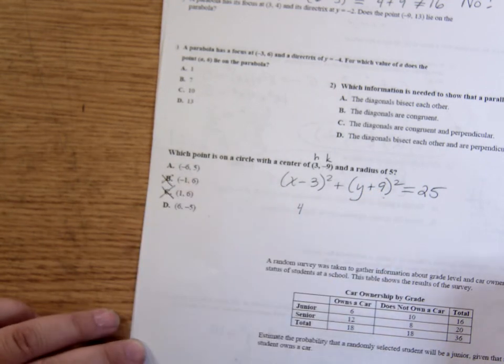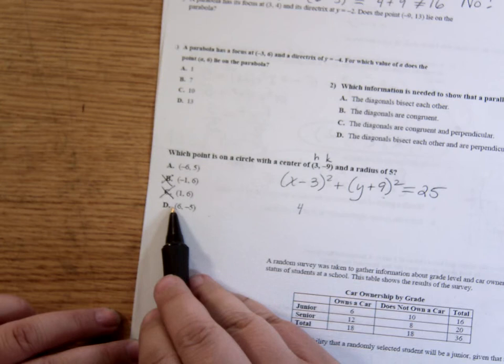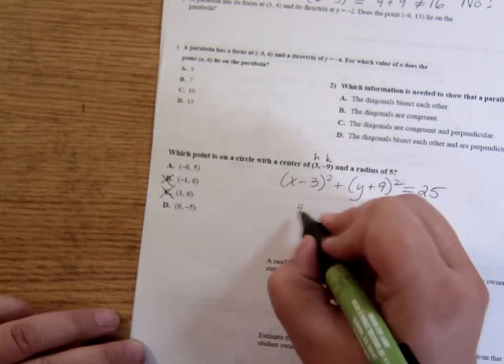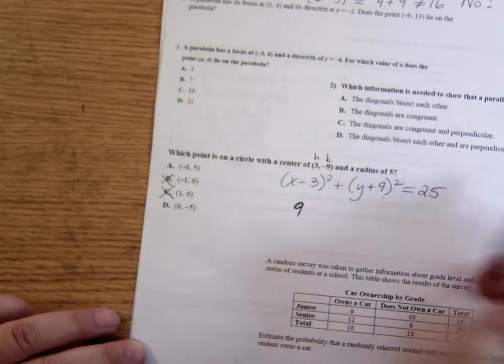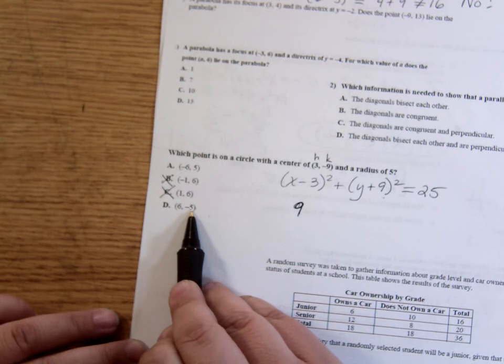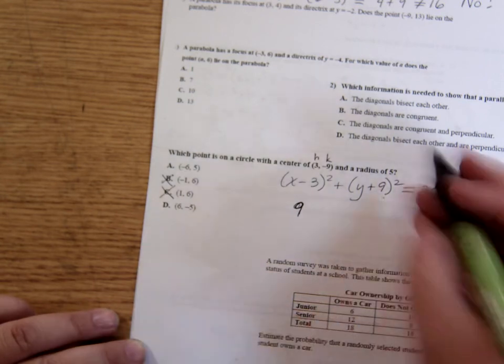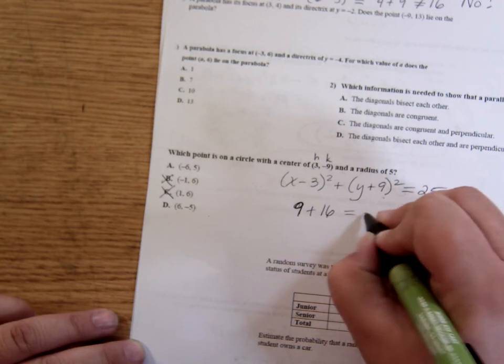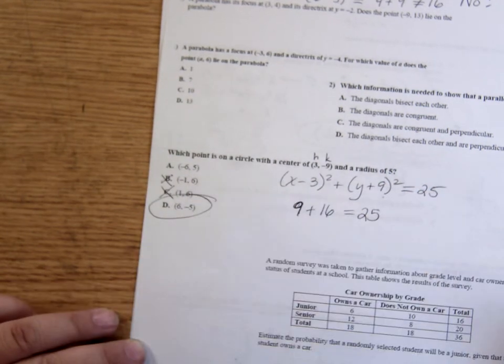You can go through it though. Let's try D. 6 minus 3 is 3. Square it, you get 9. -5 plus 9 gives me +4. Square it, I get 16. What do you know? That's the point that's on there.